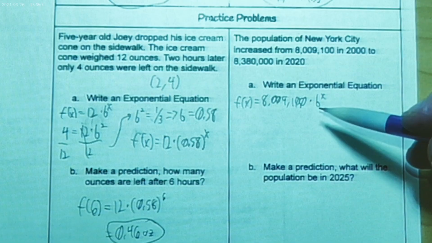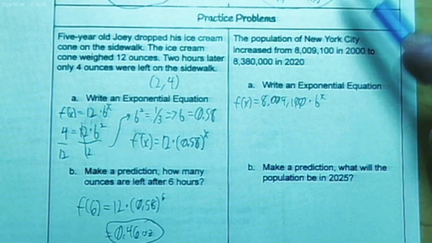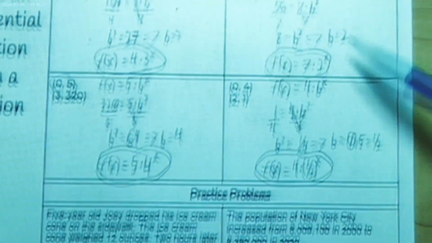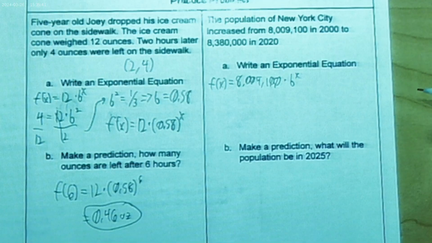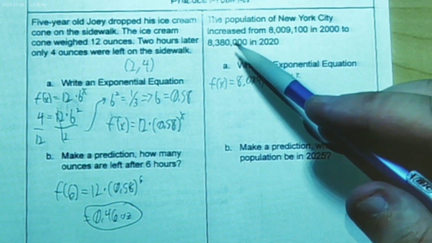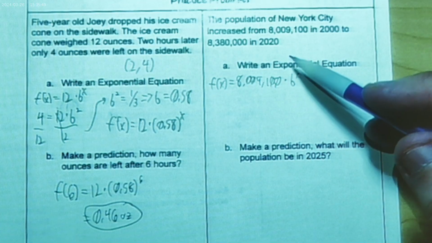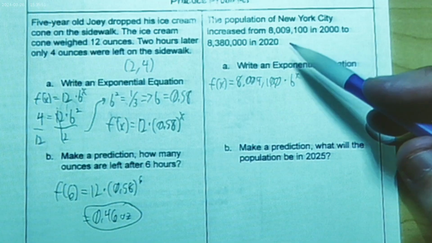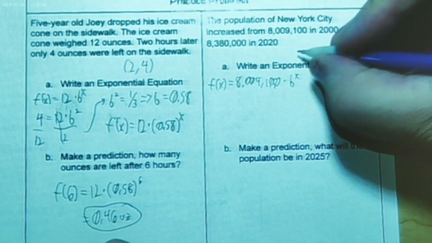But we need to get a point. Now we need a second point in order to do the whole review of the exponential equation using this. So we have the next one, 2020. We have 8.38 million in 2020. So what is the difference between 2000 and 2020 in terms of years? It's going to be 20 years.